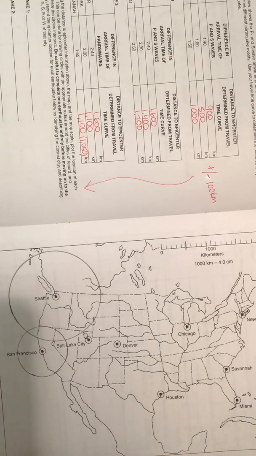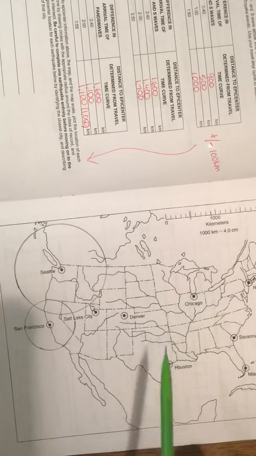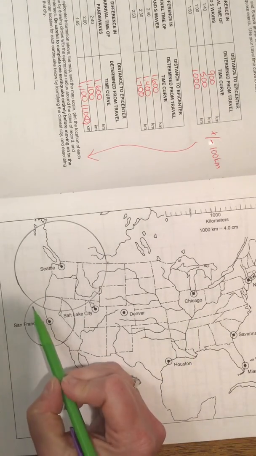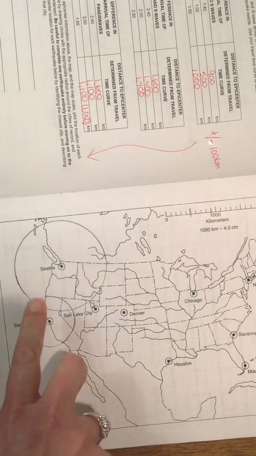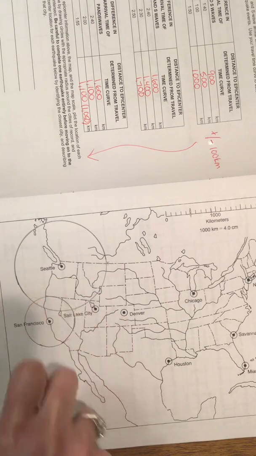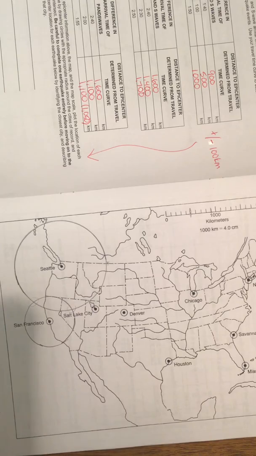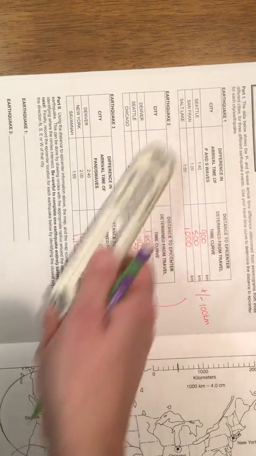Okay. All right. So what do I know now? I know my earthquake is either here or here. I know the earthquake is at one of the 2 points of intersection. Okay. So now I need my third station to figure this out. I need my third station to figure out if it's there or there. So the third station is Salt Lake City, and it's 1,000 kilometers from the epicenter.